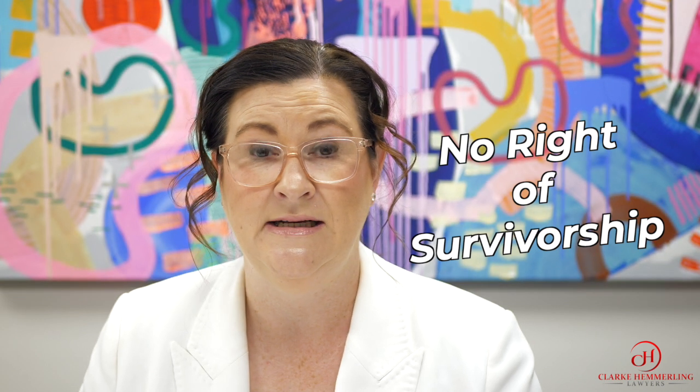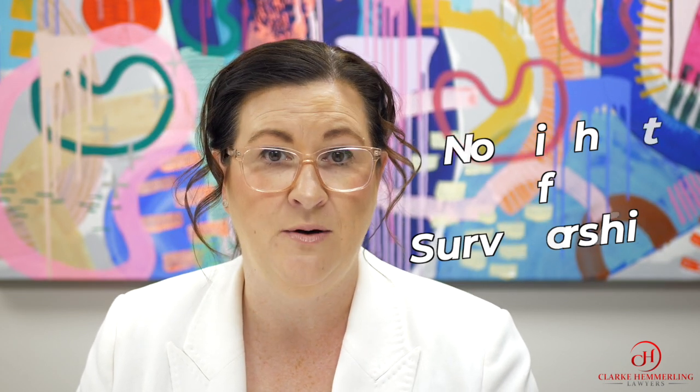The second is there is no right of survivorship in a tenancy in common. That means if one owner passes away, their share of that property can be distributed under the terms of their will. This form of ownership we often see used when two people come together following a relationship separation or split, and it's a new relationship where both of them may have children and they want to buy a property together, but they want to leave their share of the property to their respective children in the event that they pass away.